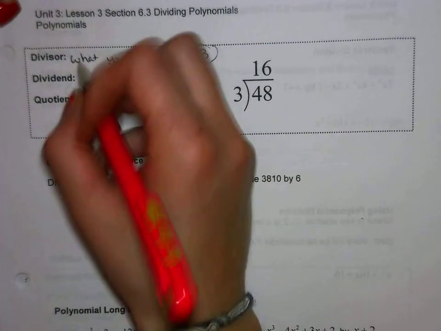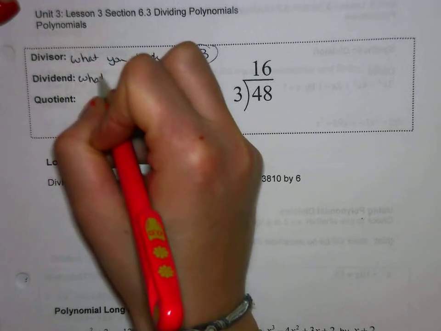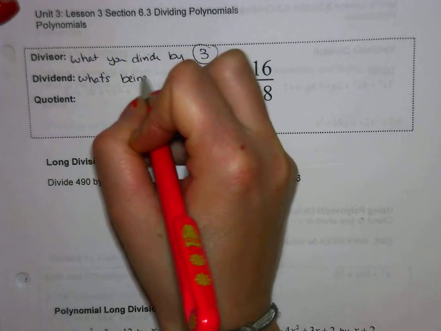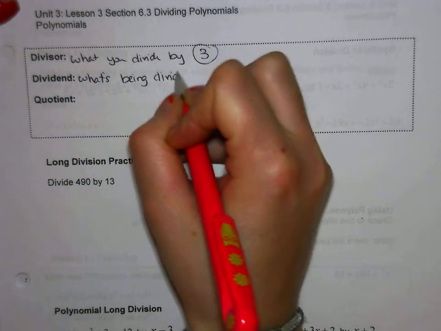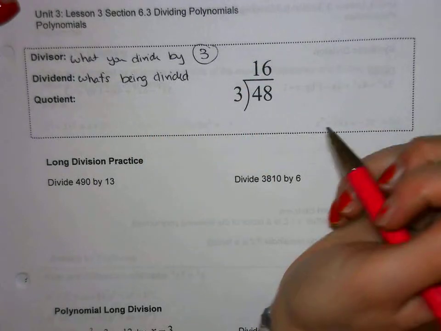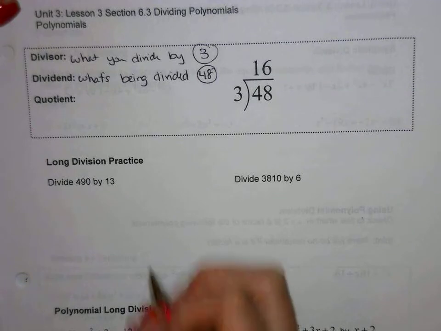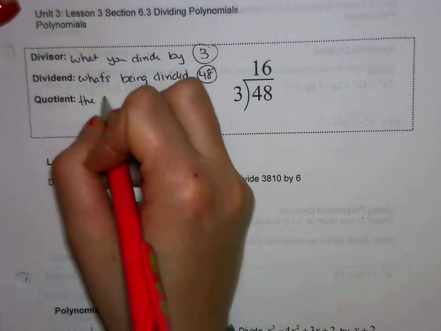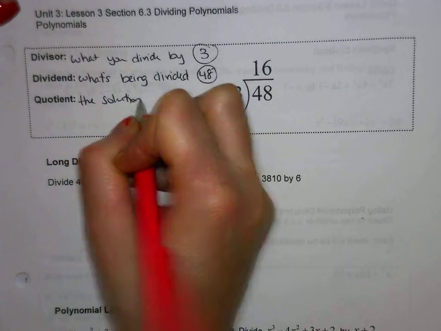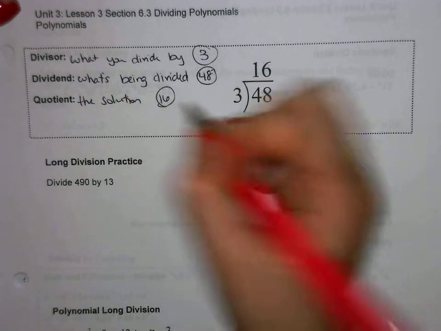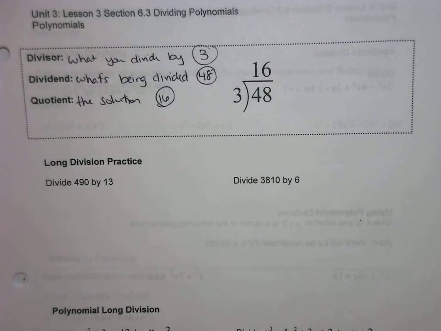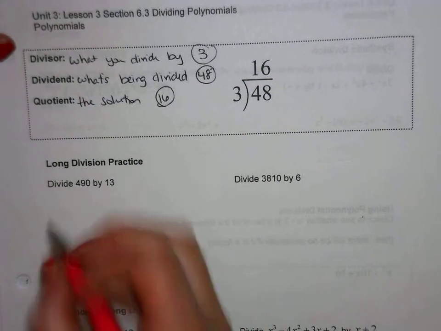The dividend is what's being divided. And that is 48. Our quotient is the solution. So our solution in this case would be 16. So let's do some long division practice.